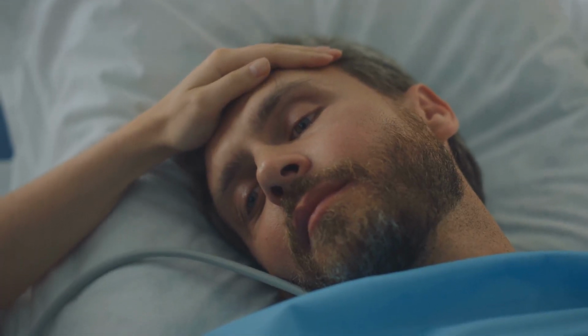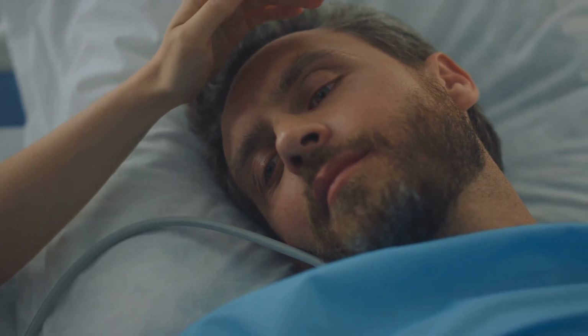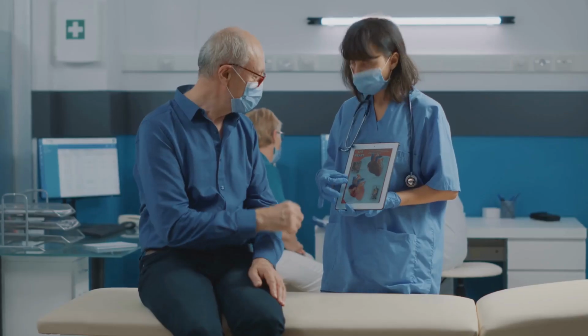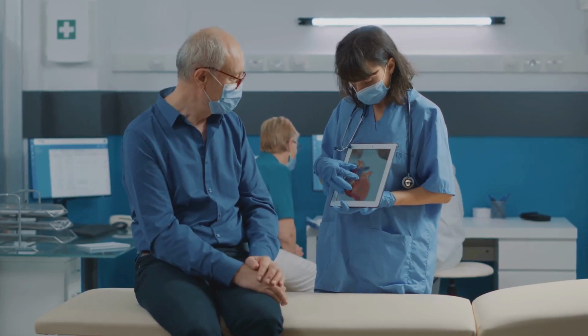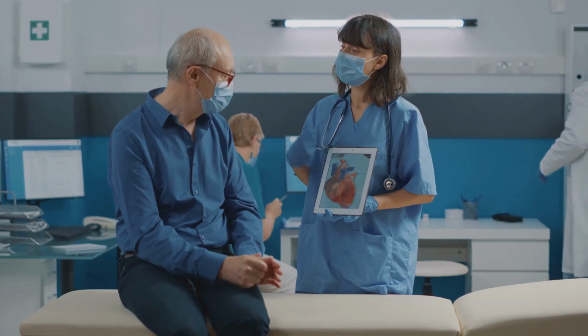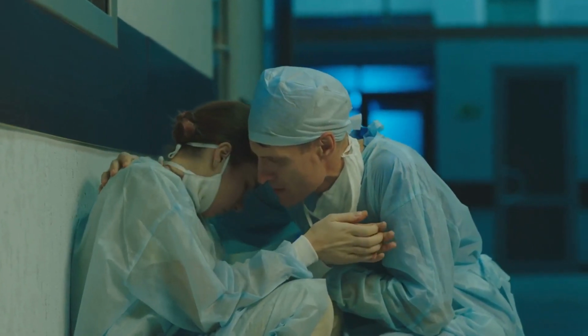IBD symptoms often occur in flare-ups, where symptoms worsen over time, followed by periods of remission where symptoms improve or go away entirely. IBD symptoms are diverse, and it's important to be aware of both gastrointestinal and extraintestinal signs. They can range from mild discomfort to severe life-impacting issues.